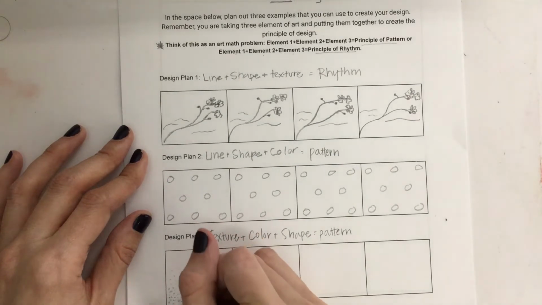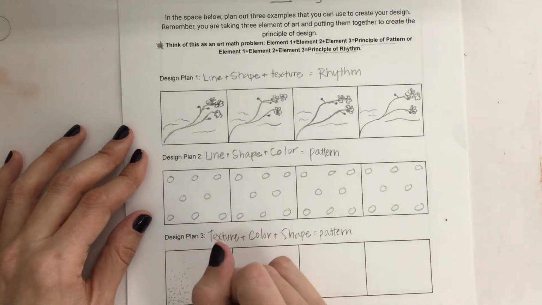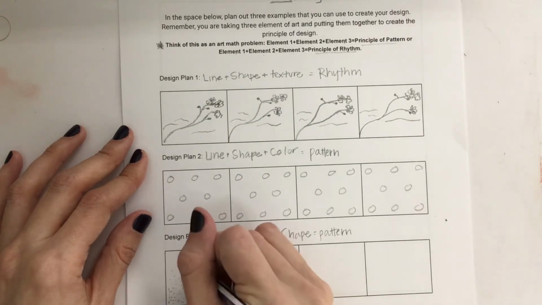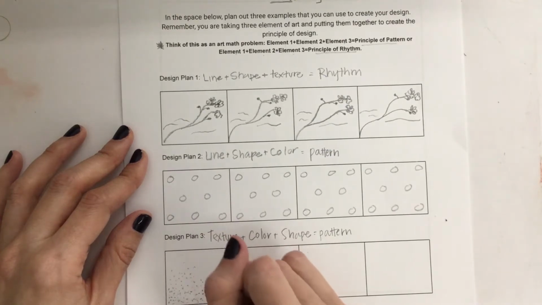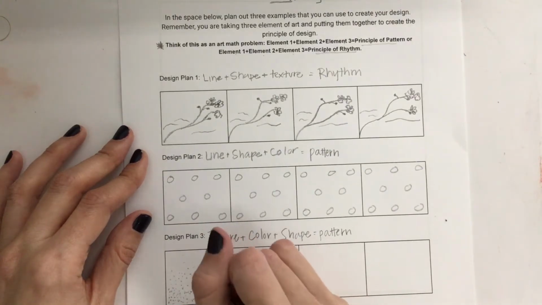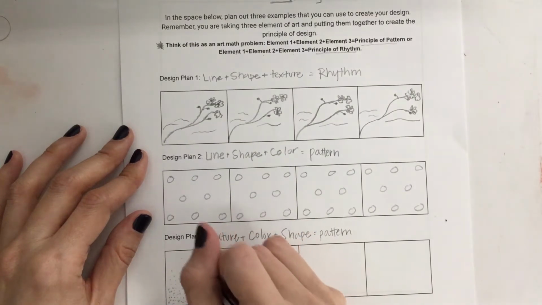And I could also say that I'm using the element of value because the dots that I'm creating are going darker at the bottom where they're denser, and they're getting lighter as it moves to the top. So along with texture, shape, and color, I've also added an additional element of value.